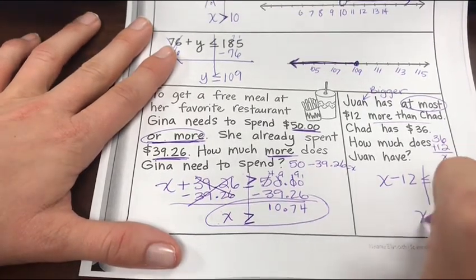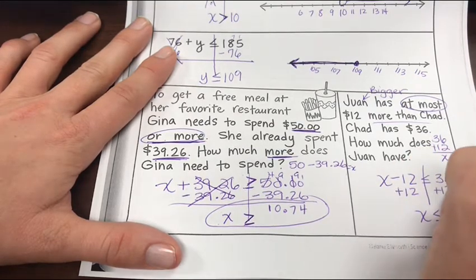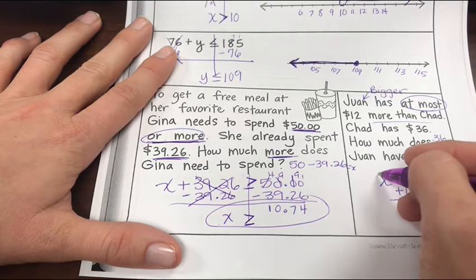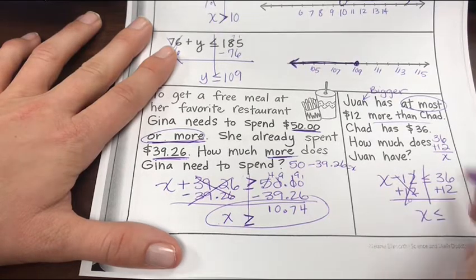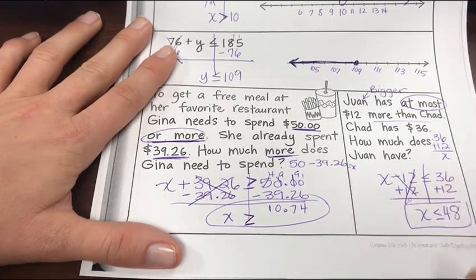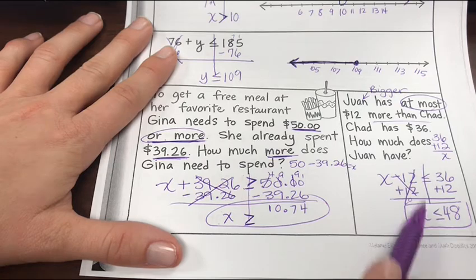I'm going to solve for X. Do the opposite of subtraction, which is addition. So now I have minus 12 plus 12. I'm at 0. So now this right here tells me, and I'm doing what my instinct told me to do originally right here. So now when I add, so Juan has $48 or less compared to Chad.